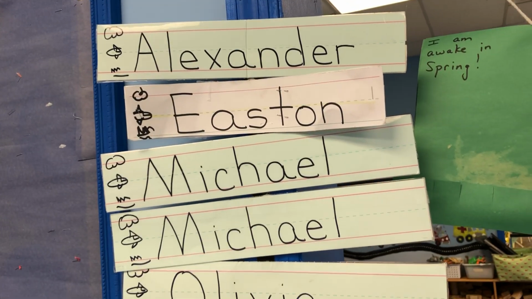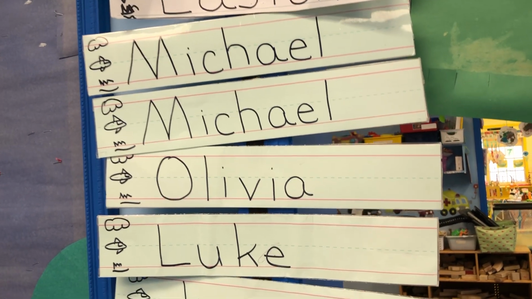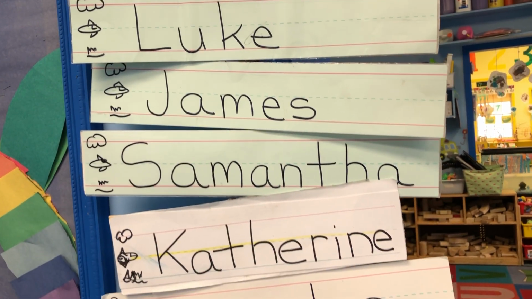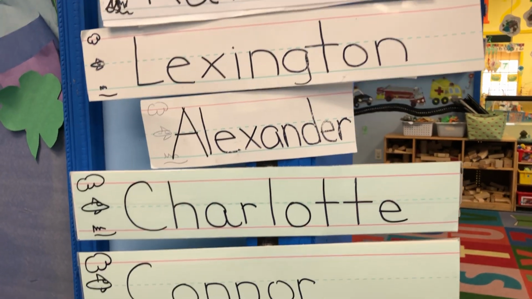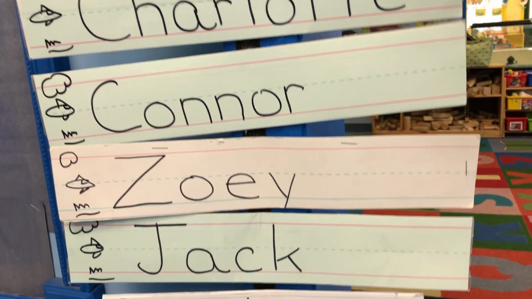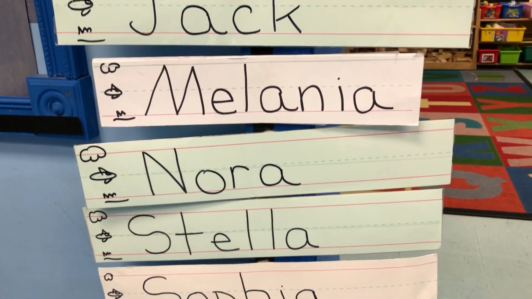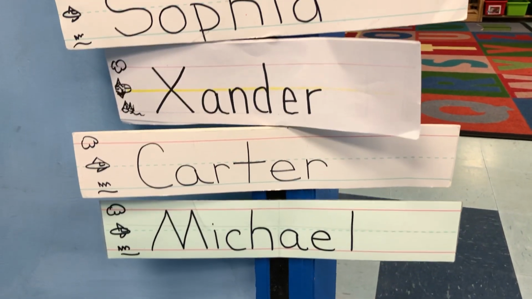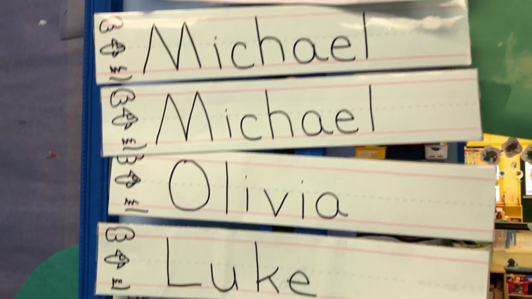Let me see who is with me today on Monday. We have Alexander, Easton, Michael, Olivia, Luke, James, Samantha, Catherine, Lexington, Alex, Charlotte, Connor, Zoe, Melania, Nora, Stella, Sophia, Xander, Carter, and Michael. I'm so glad you all came here to play the name game today. Find your name.